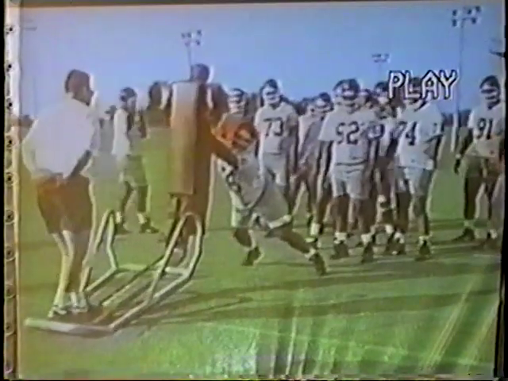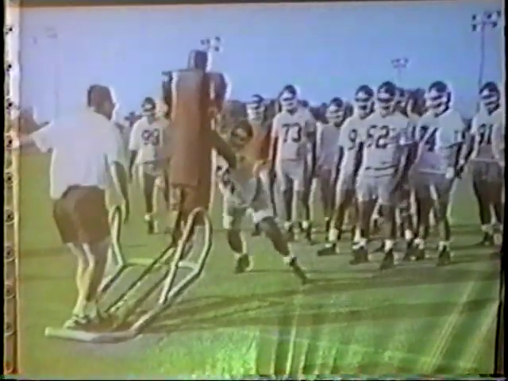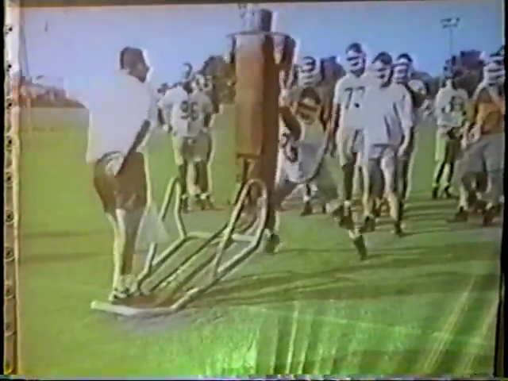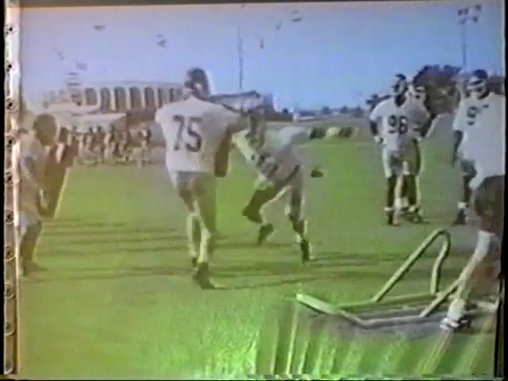And block release is really important to us. Getting off, whipping the blocker is one thing. Getting off the block violently is another thing. Run that back one time. Watch the nose here. This is a release spin tackle, which they're working on right here. And watch the nose here.